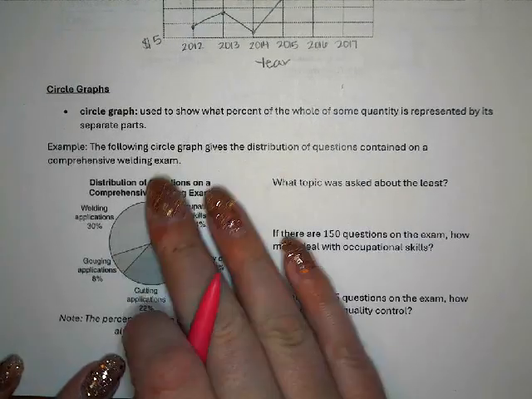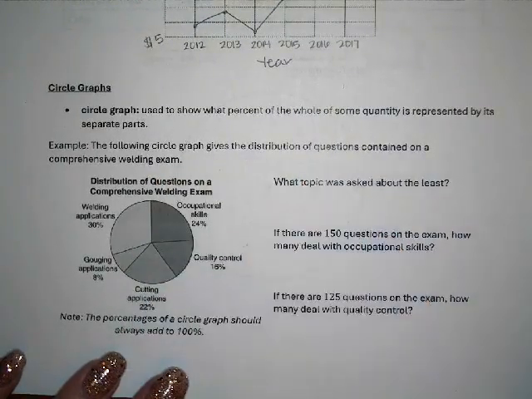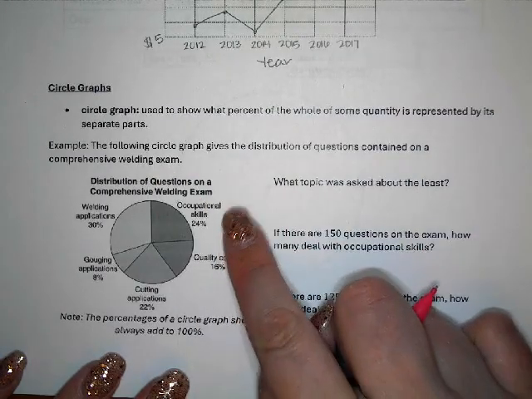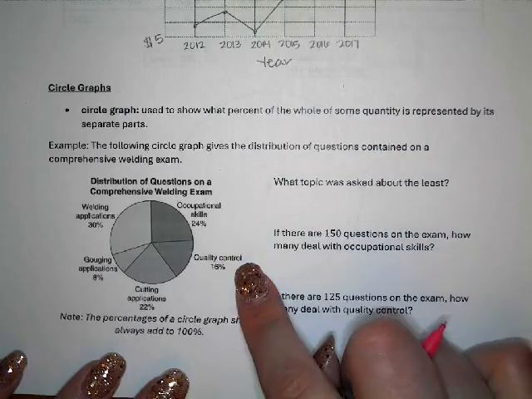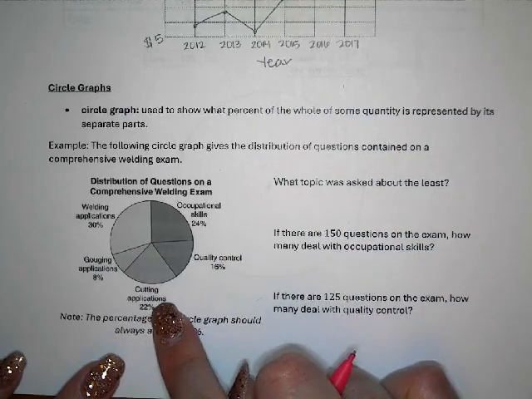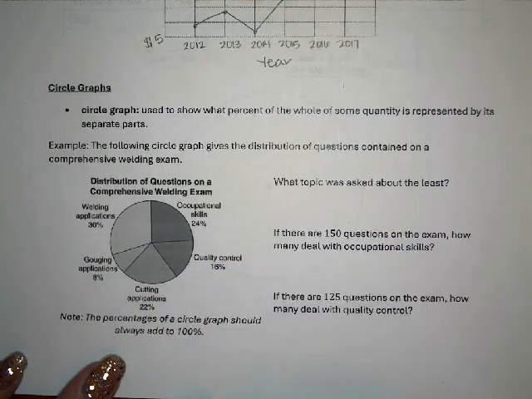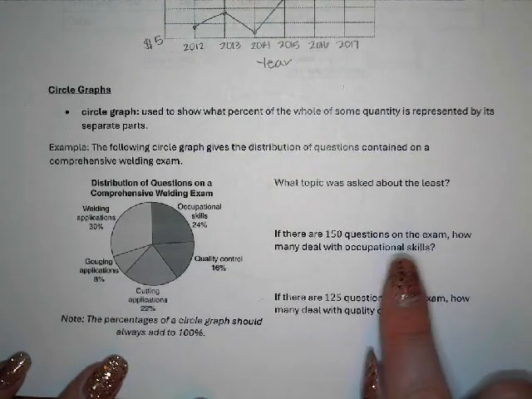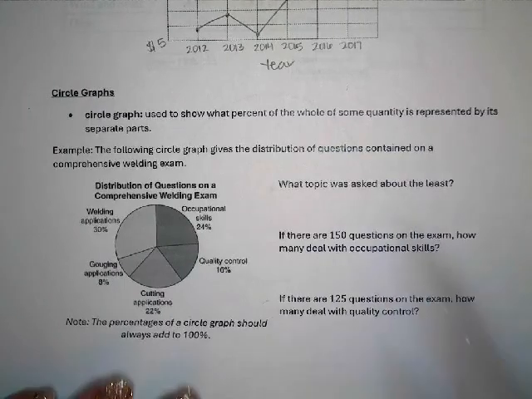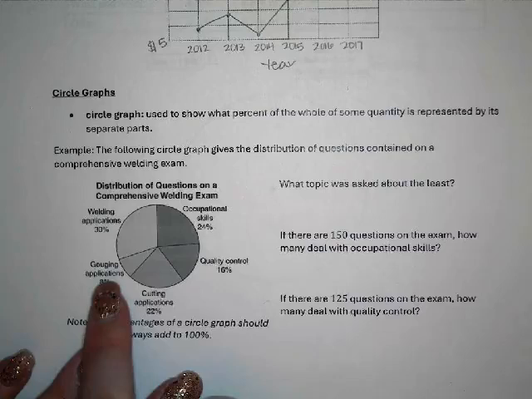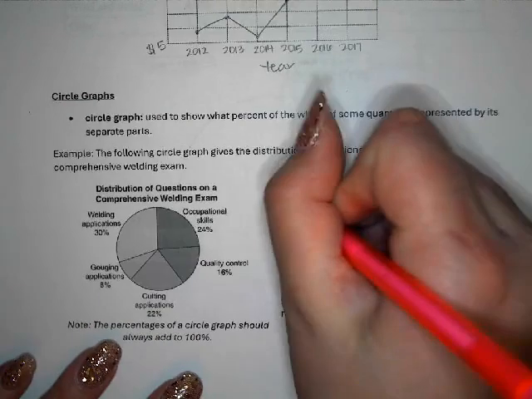And so some of the questions are on occupational skills, some are on quality control, some are cutting applications, some are gouging applications, some are welding applications. So the first question says, what topic was asked about the least? So over here we have gouging applications is the smallest slice of pie. So that was asked about the least.